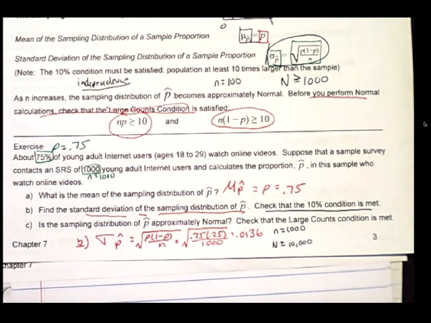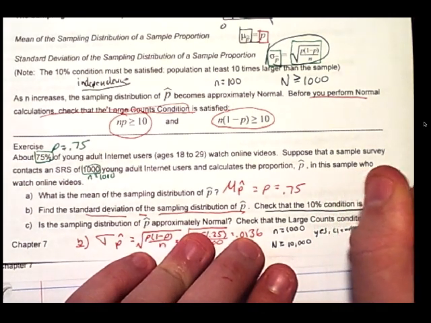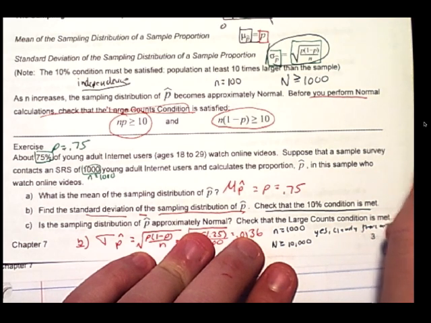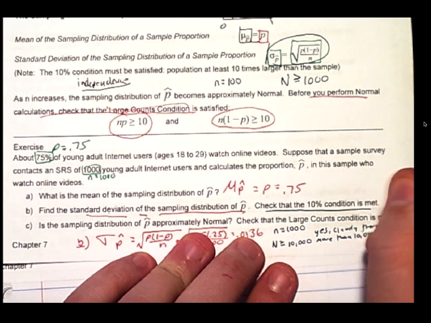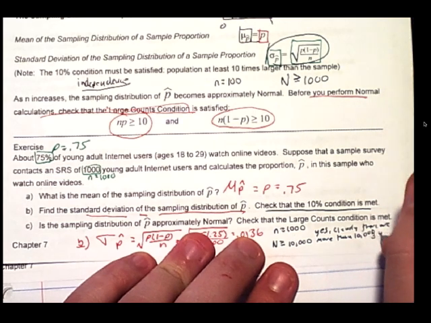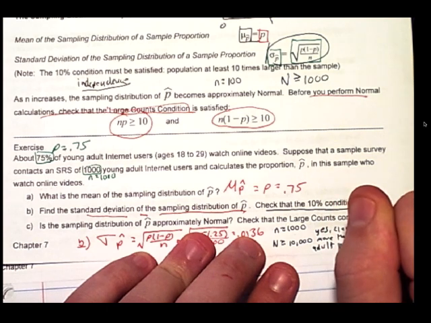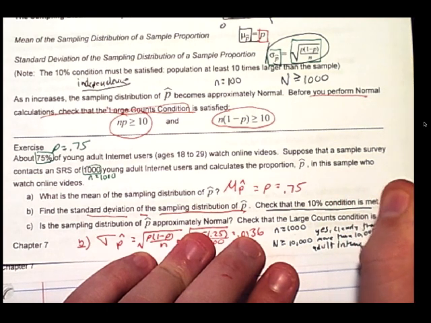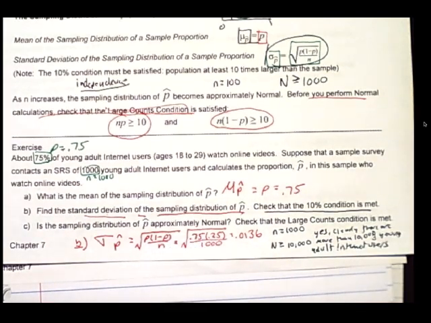Would that make sense? And we would say yes. Clearly, there are more than 10,000 young adult internet users. So that's how we would respond to the 10% or the independence condition.